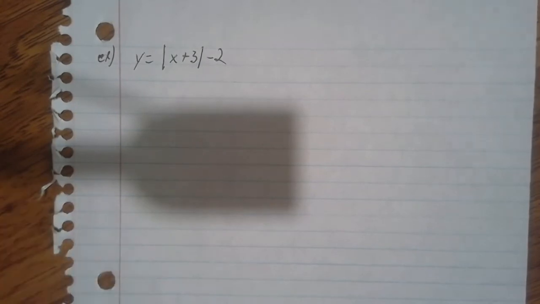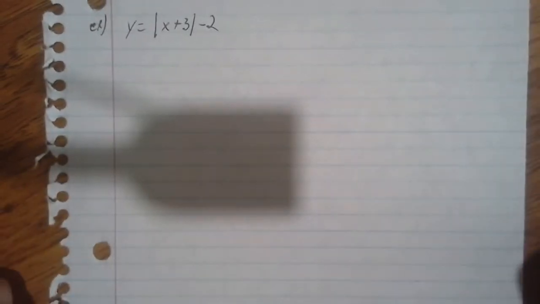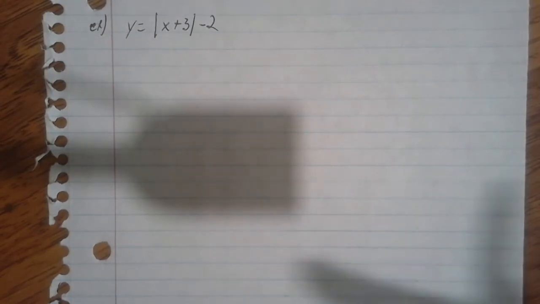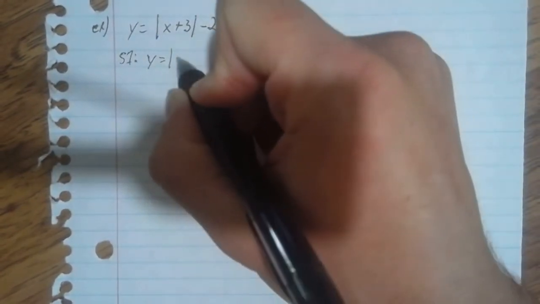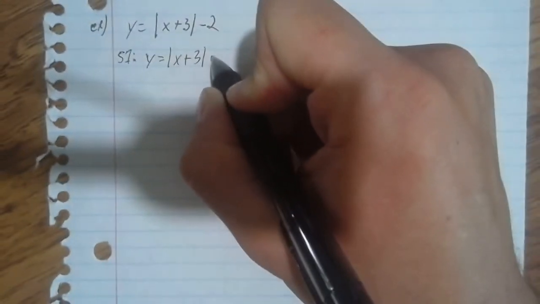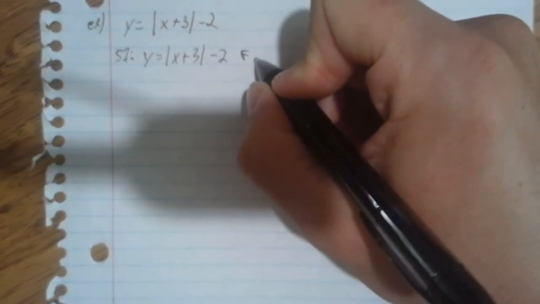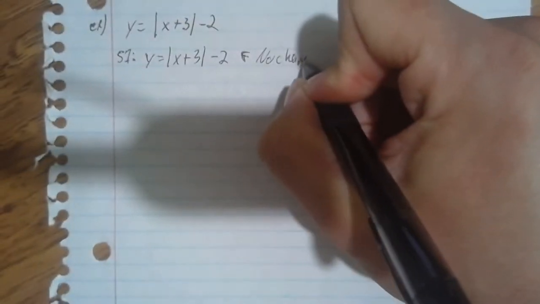All right, our last example here looks a little bit different. It's got a number outside the absolute value. So that doesn't bother us. It's not like when we were solving where we have to move it. We get to keep it there as we go through everything. So step 1, it already says y equals, so we can just put y equals the absolute value of x plus 3 minus 2. No changes.